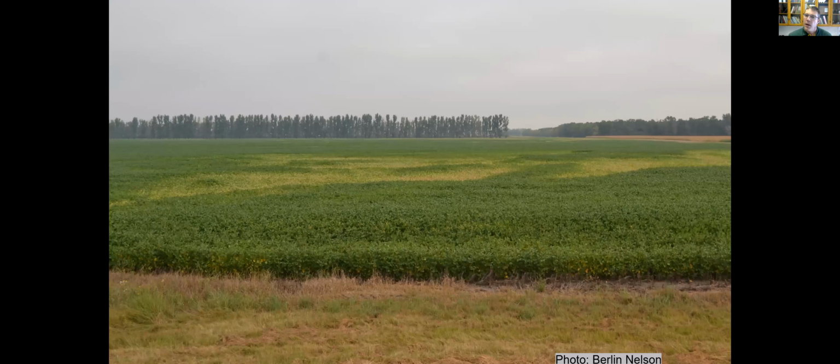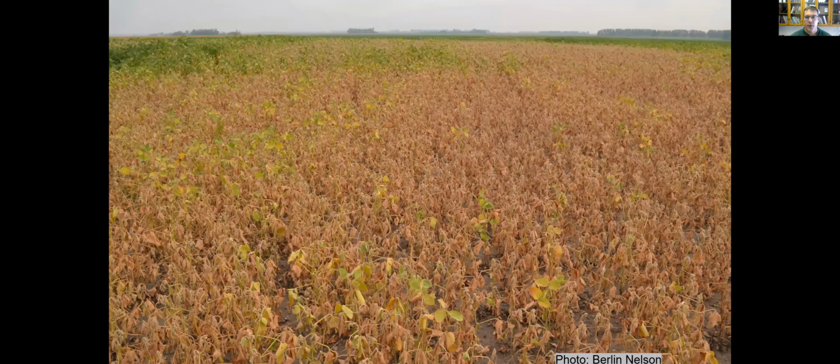So we had this show up in a big way in 2018. This was the first time that I really started to see it take off. This is a picture, north central Cass County. This is August 17th. Berlin Nelson is the soybean pathologist who just recently retired. He went out to the field right away. You can see some damage here. And lo and behold, it's charcoal rot. And this was a bit of a surprise, but this was August 17th.